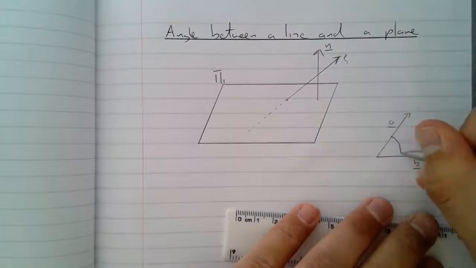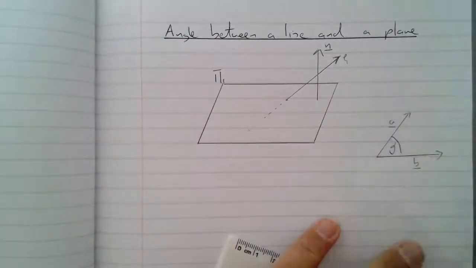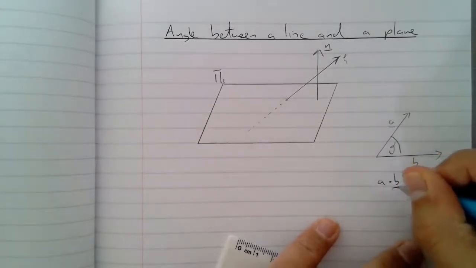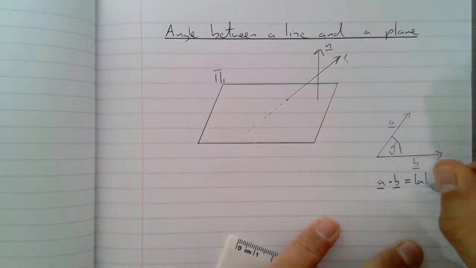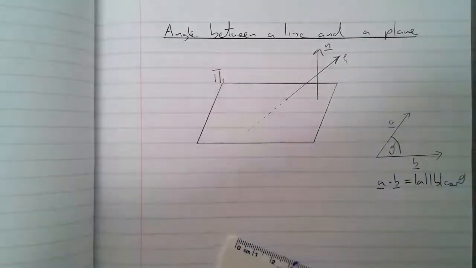Then the angle between these two vectors, theta, is connected by the equation A dotted with B is the modulus of A times the modulus of B cos theta. In other words, the dot product or the scalar product.